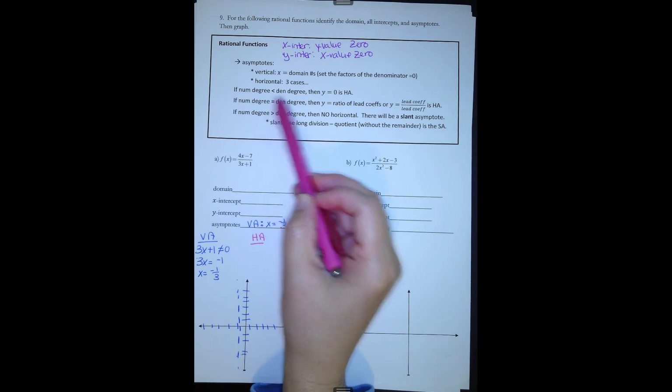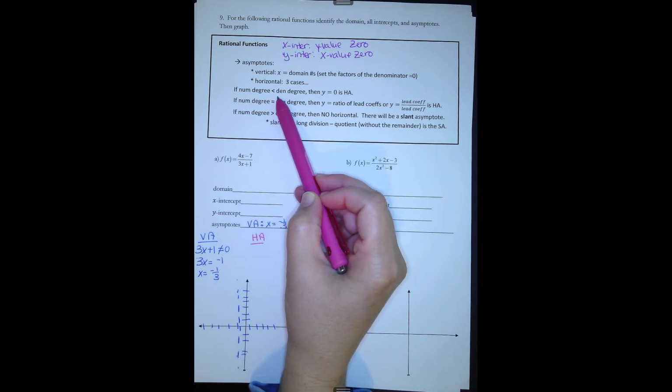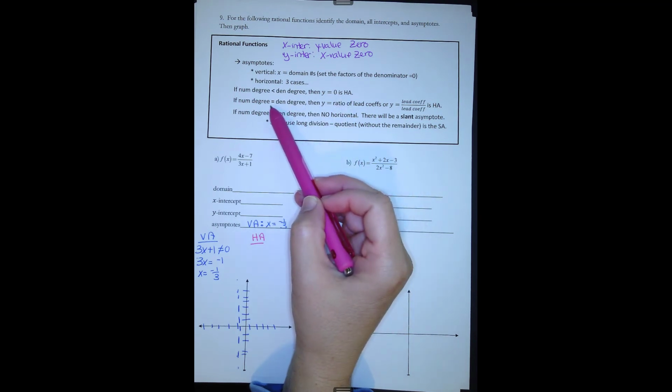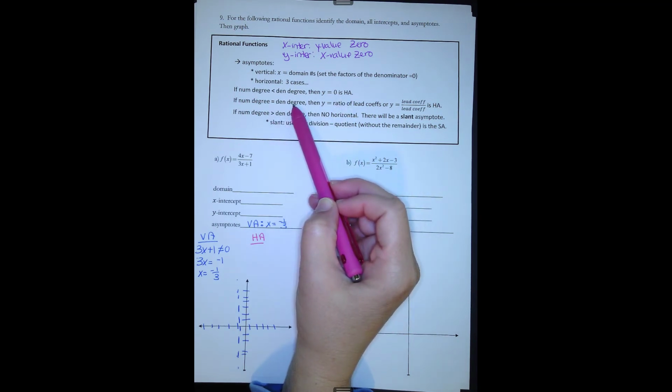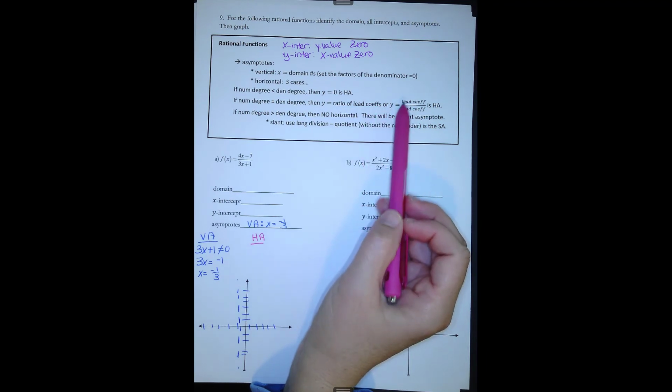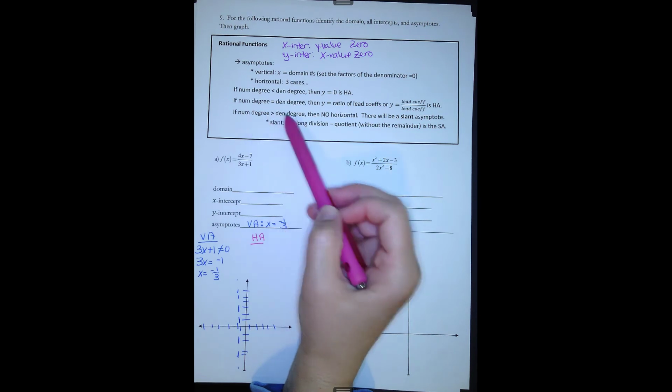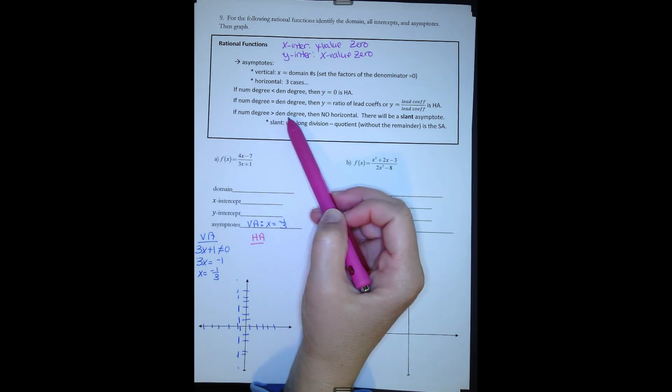And with that, if we remember, we had different rules. If the degree of the numerator is less than the degree of the denominator, it is at y equals 0. If the degree of the numerator equals the degree of the denominator, then we're going to look to the ratio of their leading coefficients. If the degree of the numerator is greater than the degree of the denominator, there is no horizontal asymptote, and then we end up with something called a slant, and we're going to use long division to find that.